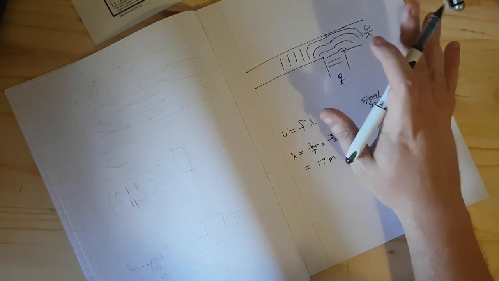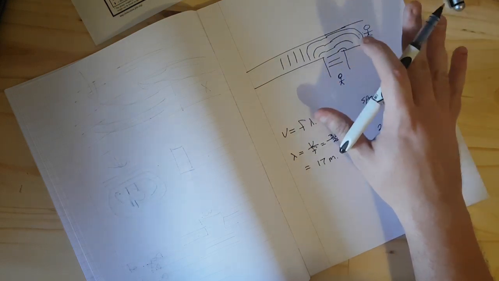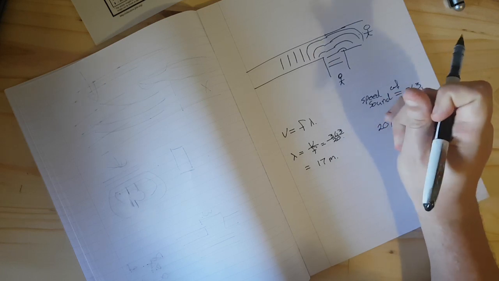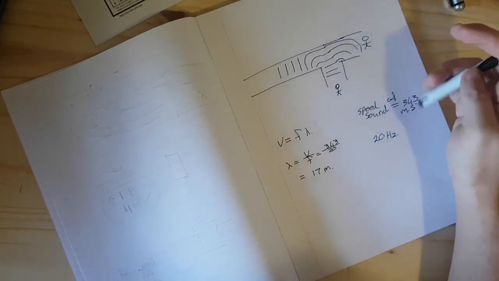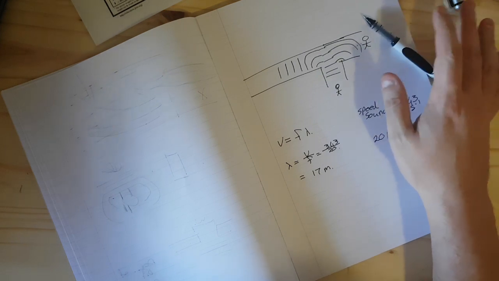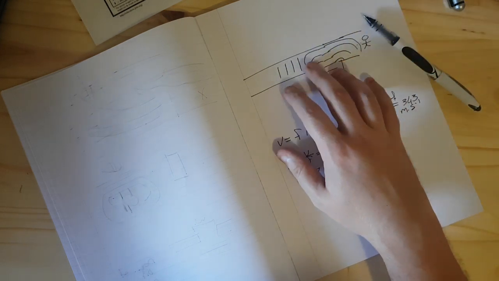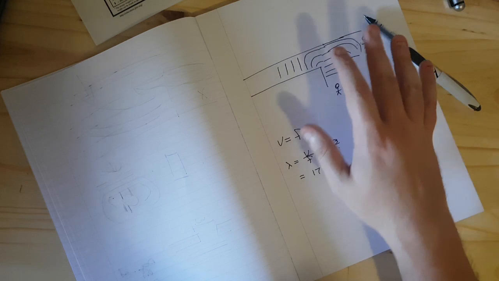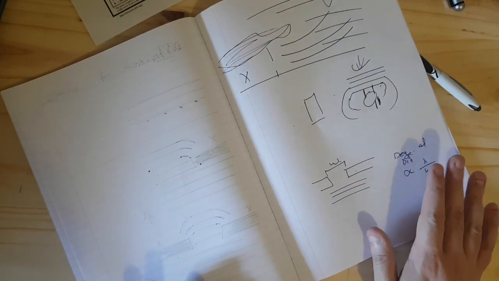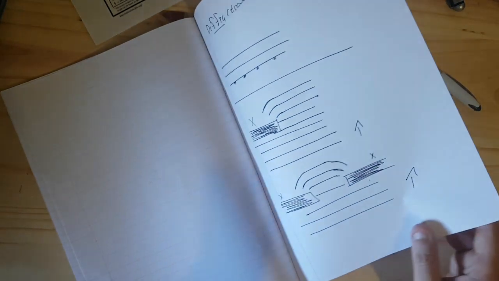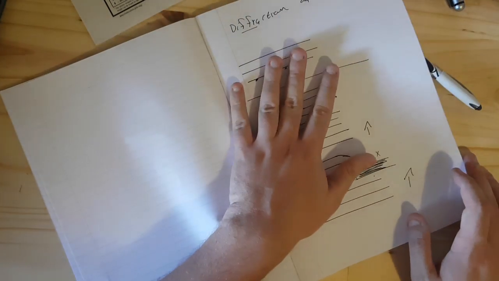Now, I realize that this video was a little bit haphazard with little drawings and explanations and calculations all over the place. If you want me to make a dedicated video specifically about the calculations involved in diffraction, this aperture, the degree of diffraction, tell me so.